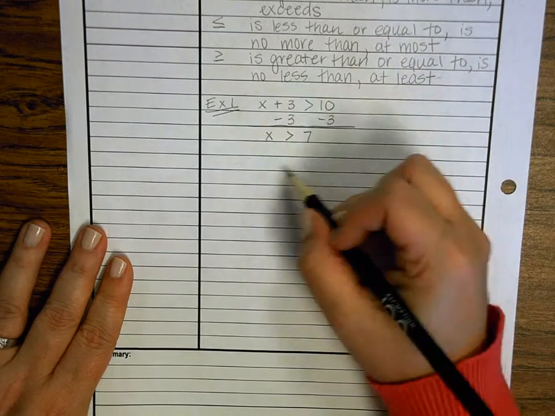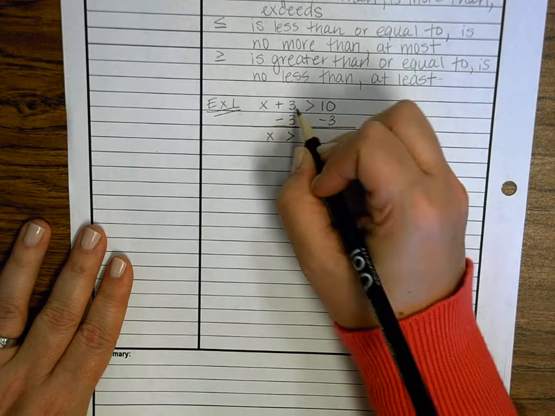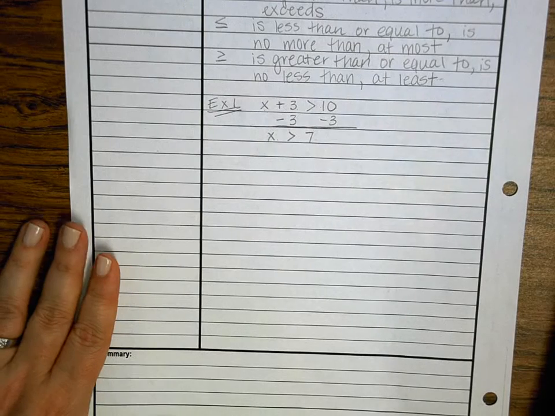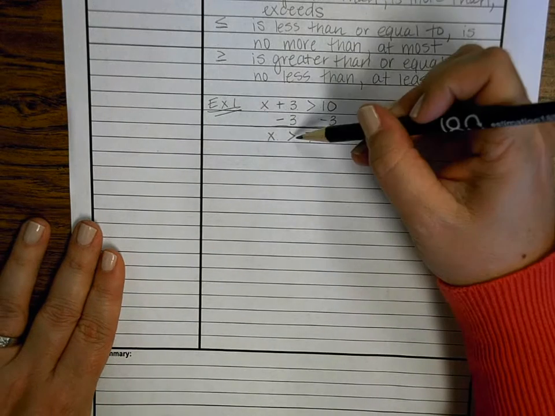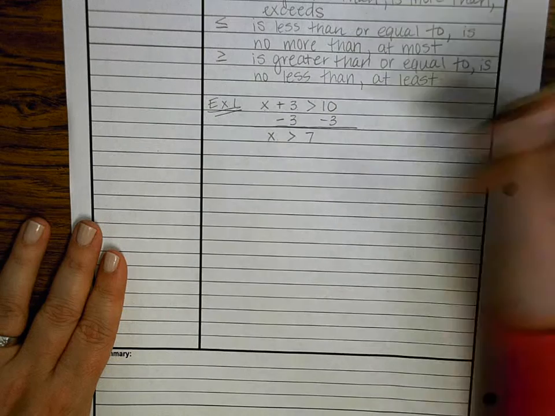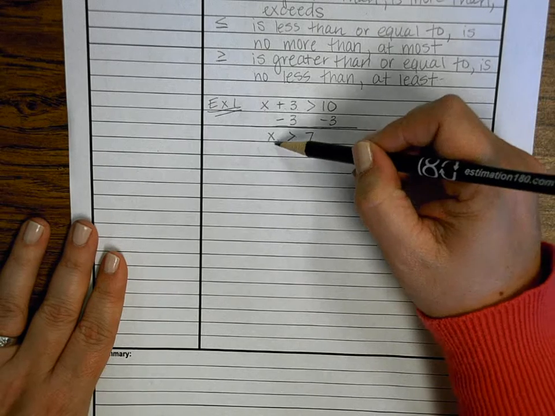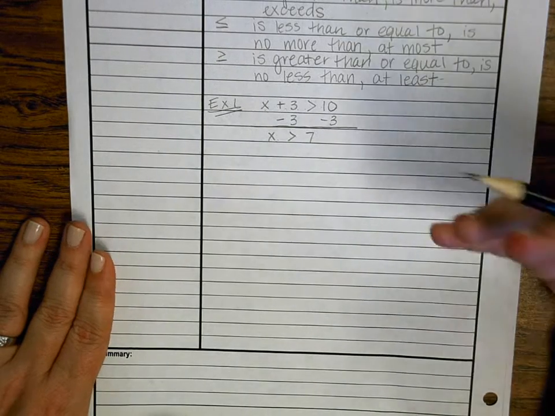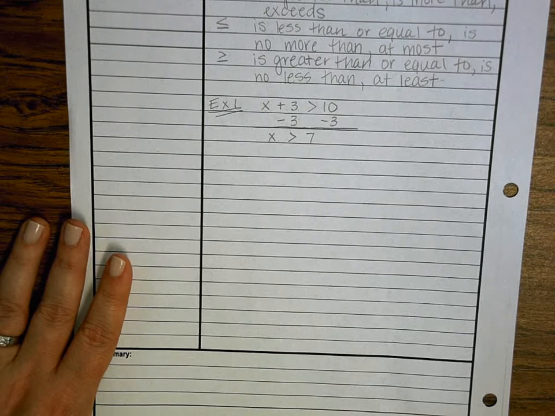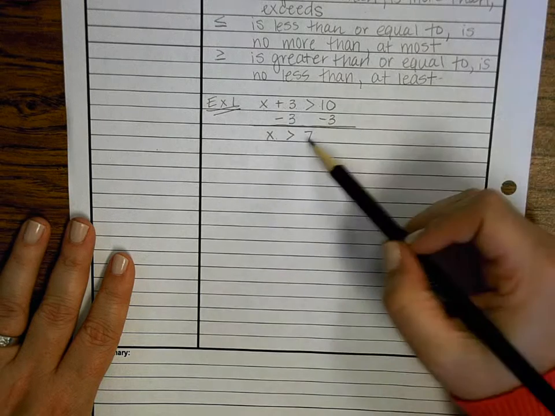You can plug it back in. 7 plus 3. Okay? 7 plus 3 is not equal to 10, but remember x can be greater than anything other than 7. So a good way to check is to plug in a number that's bigger than 7. What's a number bigger than 7? 8. So is 8 plus 3 bigger than 10? Okay, what about 10? Is 10 plus 3 bigger than 10? Yes. So plug in any number greater than that, and if it works, you did it right. So if you put 5 million in, would it work? Yes. Any number bigger than 7 should work, right?